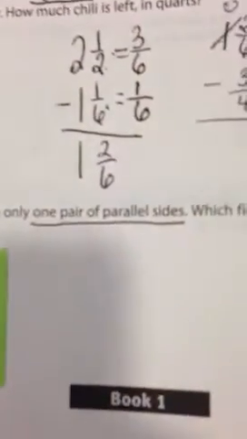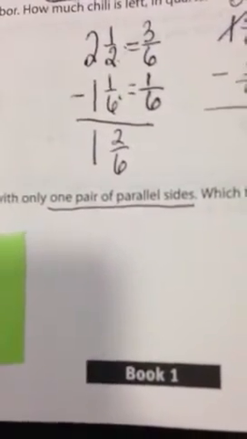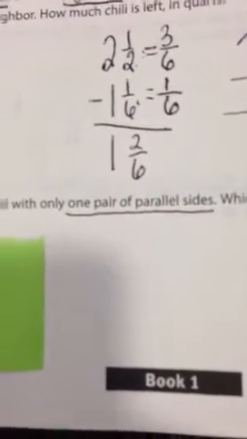Rashawn drew a quadrilateral with only one pair of parallel lines. What figure could he have drawn? Okay, so if it only has one pair of parallel lines, the only thing that could be is a trapezoid. Two pairs of parallel lines would be a parallelogram. This is just vocabulary. Trapezoid. Okay, let's go through the next few steps.